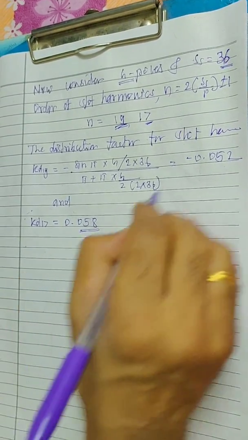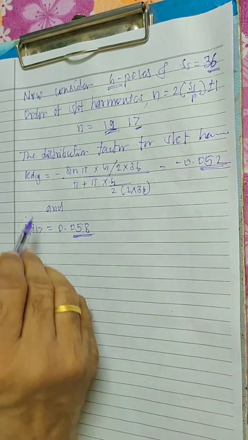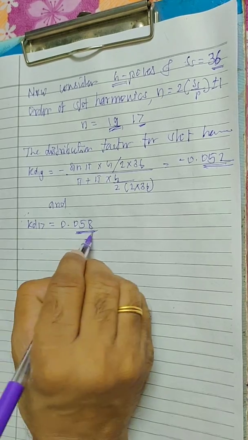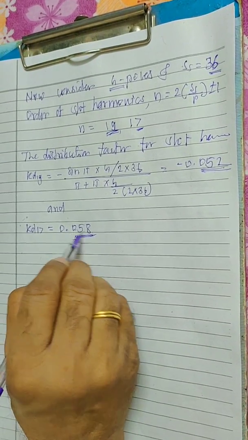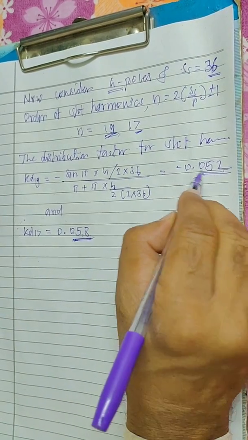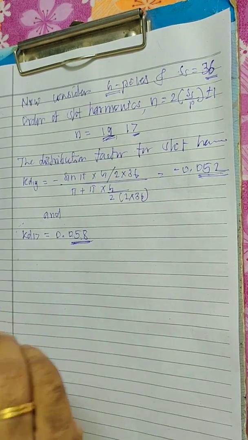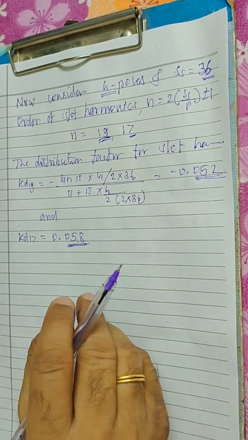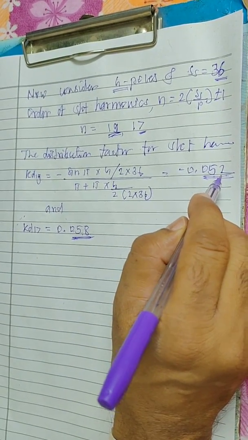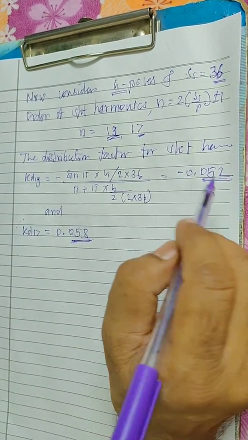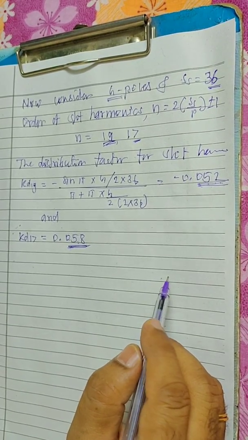So from this it is clear that the value of distribution factor, this is 0.058, this is 0.058 and this is 0.052. So this is reduced, so that we can say that harmonic EMF induced in the rotor winding is reduced, so that harmonic current developed in the rotor winding is reduced and the harmonic torque is reduced.